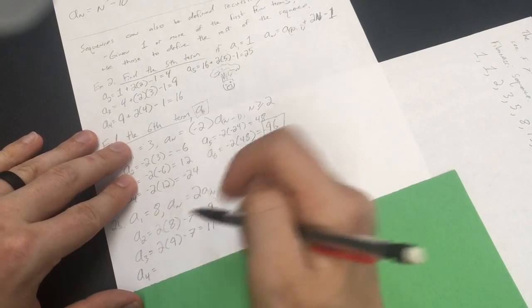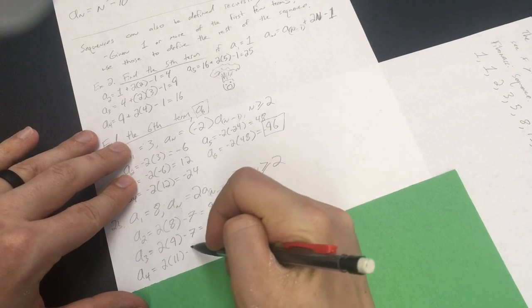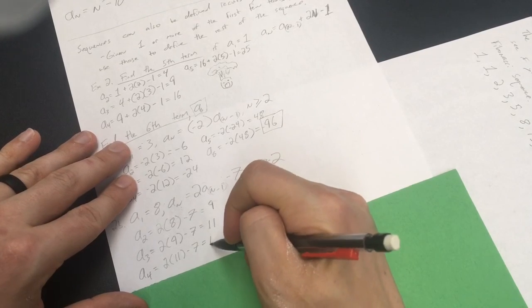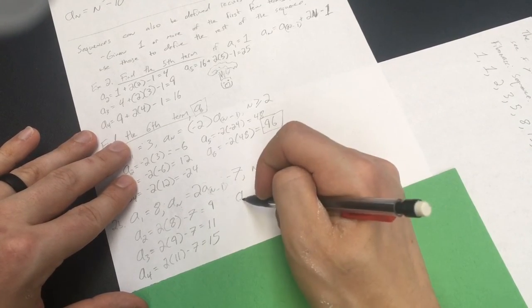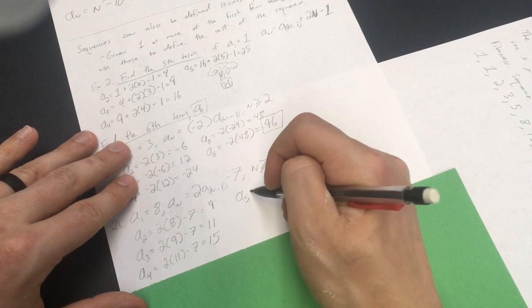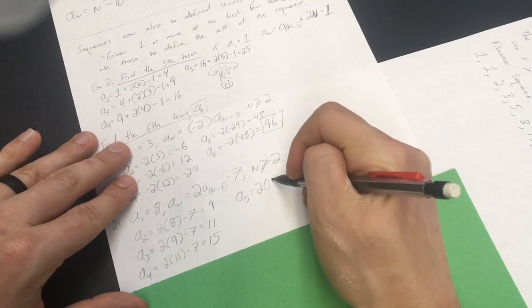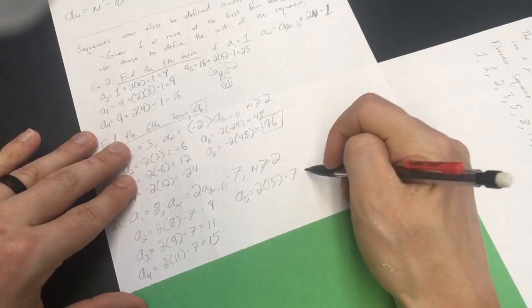A sub 4, my fourth term, is 2 times 11 minus 7. 22 minus 7 is 15. A sub 5, my fifth term, is 2 times my previous term, which is 15, minus 7. 30 minus 7 is 23.